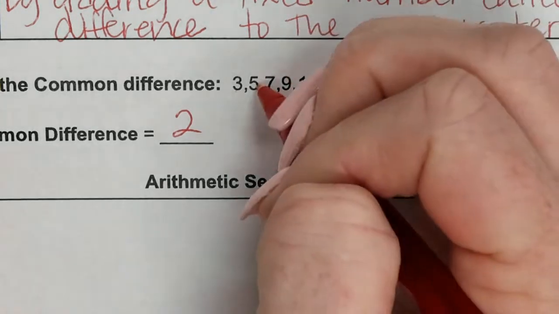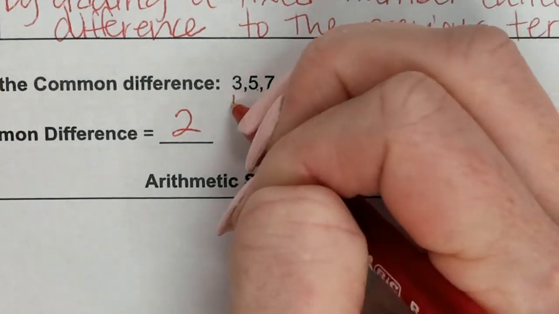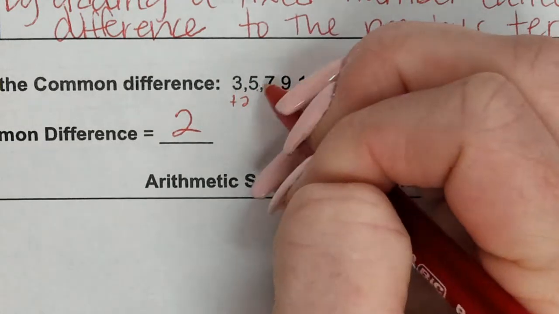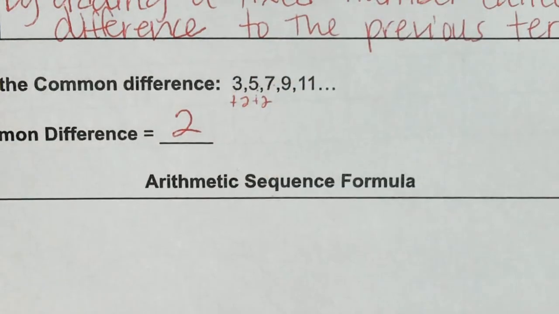This makes a big difference when we get into negatives. So I did 5 minus 3, so they added 2. 7 minus 5, they added 2. Does that make sense? To be an arithmetic sequence, you must add the same thing every single time.